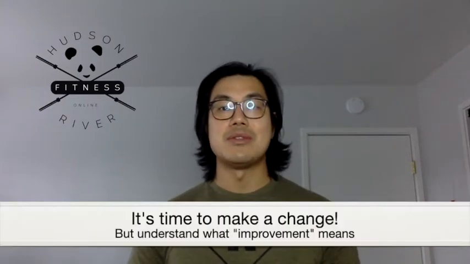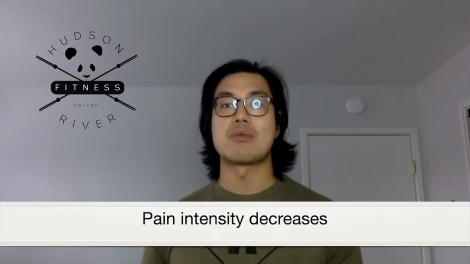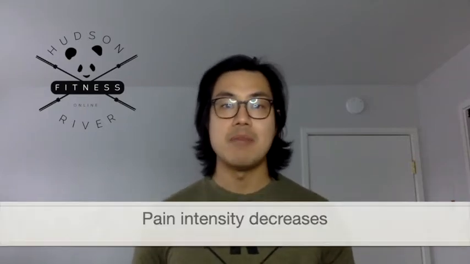Now it's time to take some measurements and come up with a plan to make improvements. But it's also going to be important to be on the same page in regards to what an improvement in symptoms truly means. An improvement or feeling better means the following. One, it's going to be a reduction in your pain intensity, meaning that your pain goes from a 10 out of 10 to a little bit less than that. Even if it's a half a point, anything less than what you were experiencing before is an improvement.